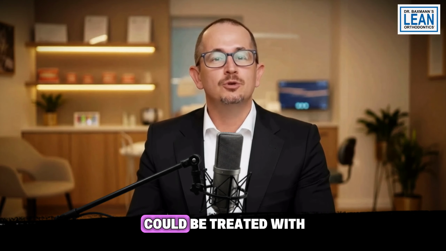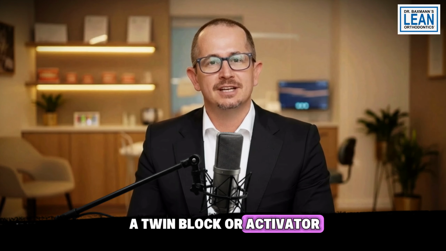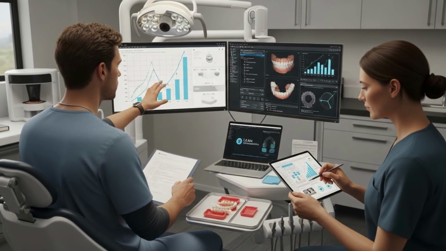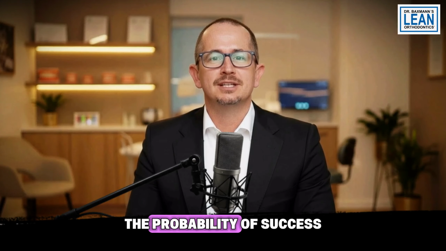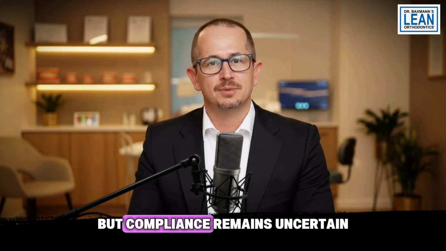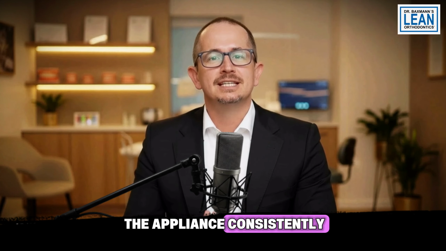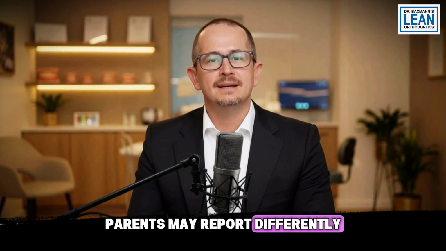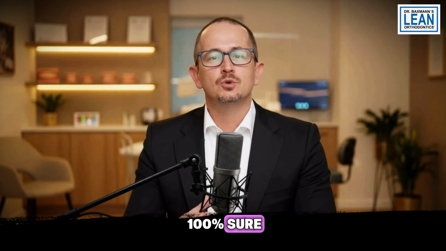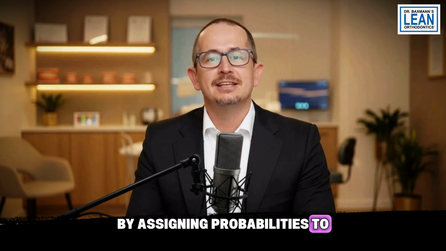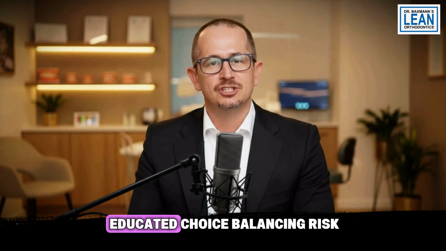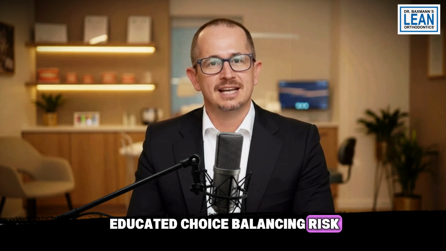Take a child who could be treated with a twin block or activator. If they are approaching a growth spurt, the probability of success is higher, but compliance remains uncertain. Will the child wear the appliance consistently? Parents may report differently, and we cannot be 100% sure. By assigning probabilities to these outcomes, we can make an educated choice, balancing risk and reward.